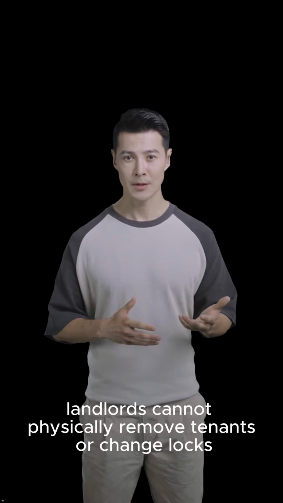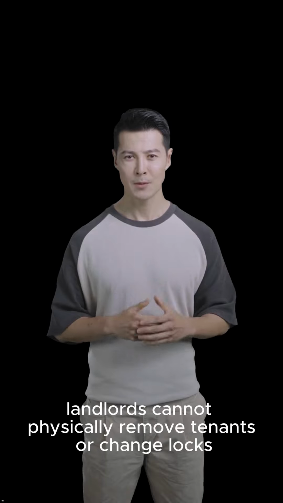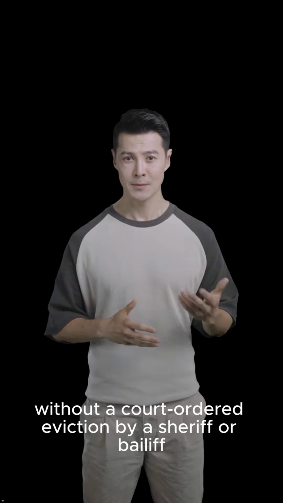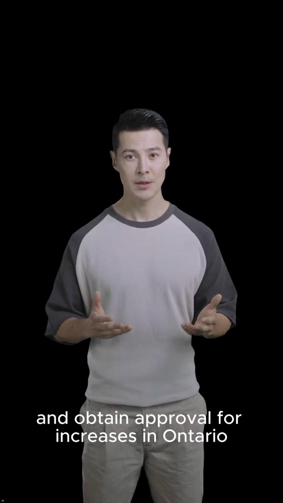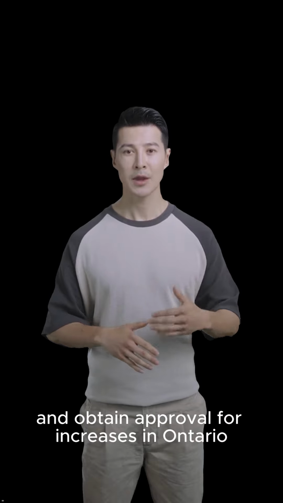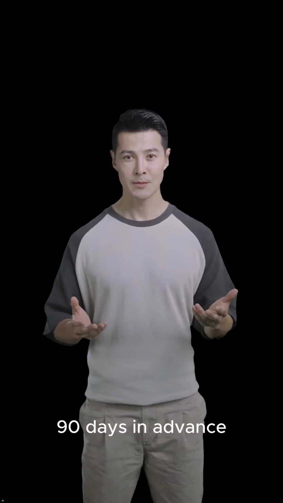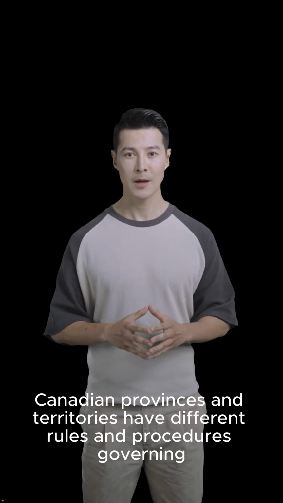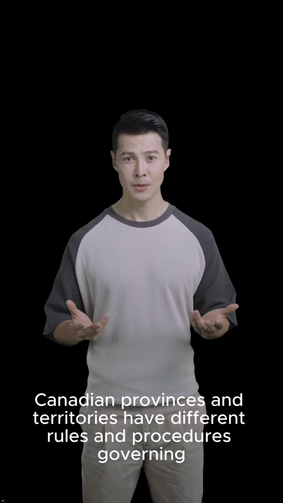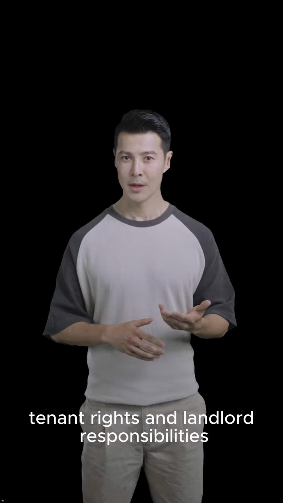For instance, landlords cannot physically remove tenants or change locks without a court-ordered eviction by a sheriff or bailiff, and must obtain approval for increases in Ontario exceeding the guideline amount, and tenants must be notified 90 days in advance. Canadian provinces and territories have different rules and procedures governing tenant rights and landlord responsibilities.